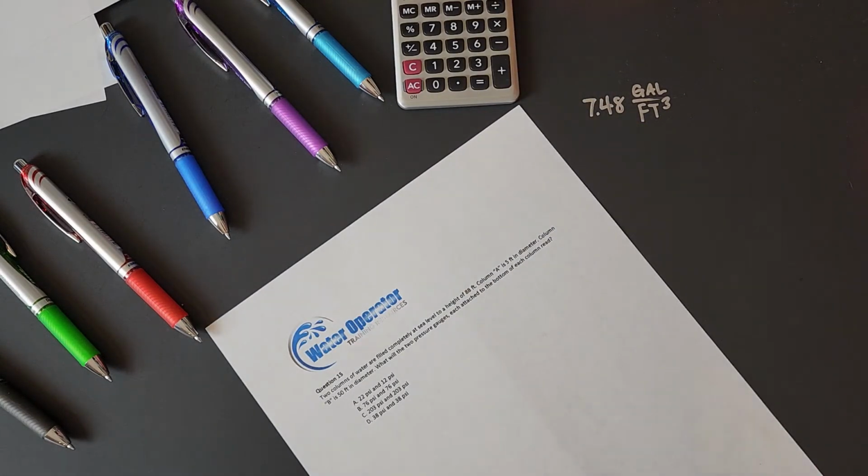2 columns of water are filled completely at sea level to a height of 88 feet. Column A is 5 feet in diameter. Column B is 50 feet in diameter. What will the 2 pressure gauges, each attached to the bottom of each column, read?